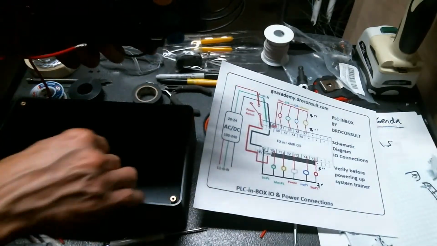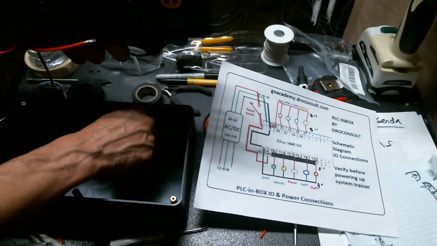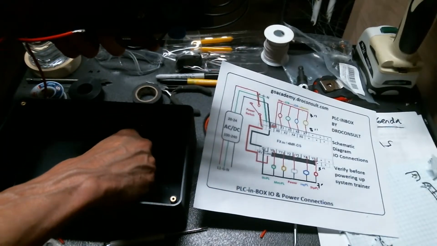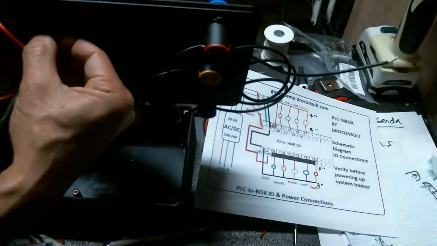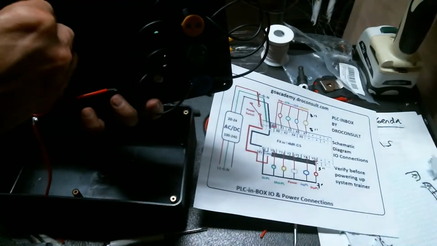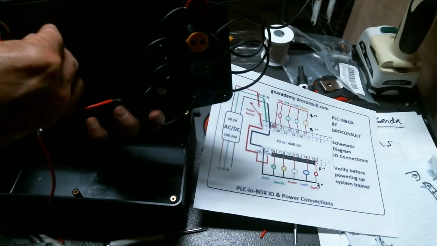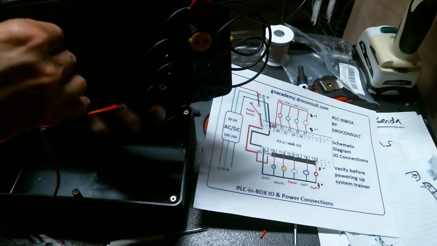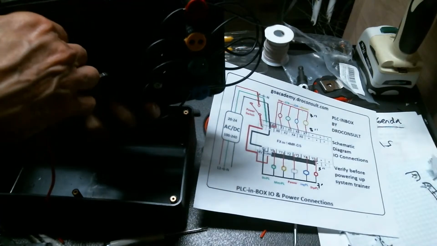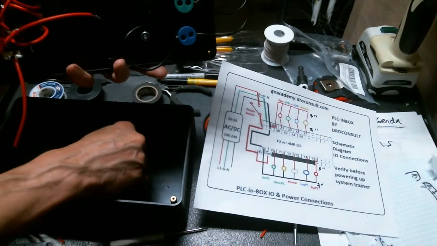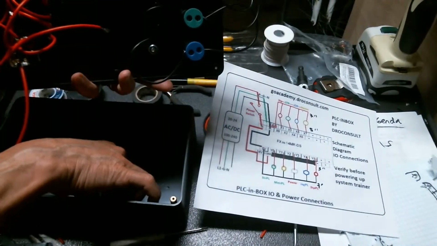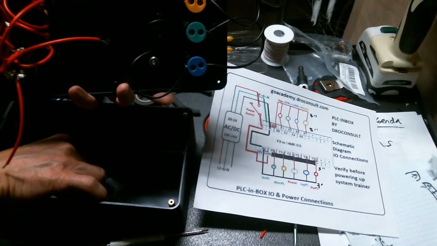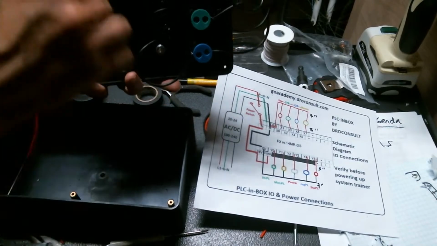Yeah, this is the knot that holds the controller's base. So I'm gonna re-thread this here. All right, lots of little pieces that go with this.